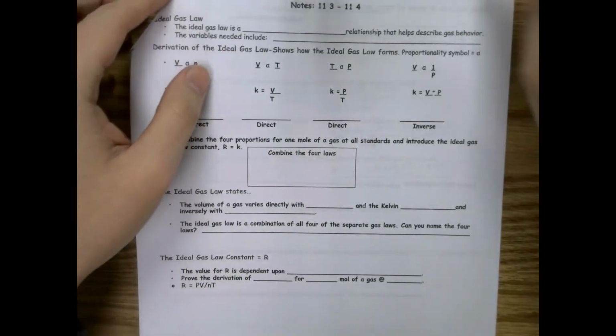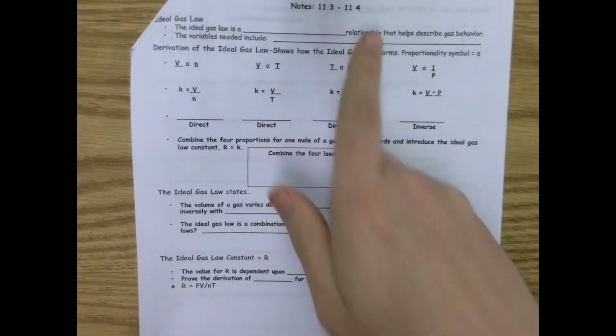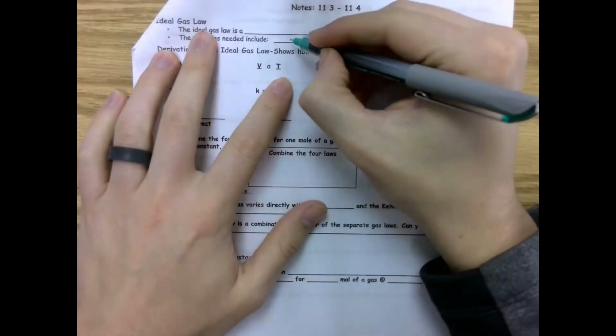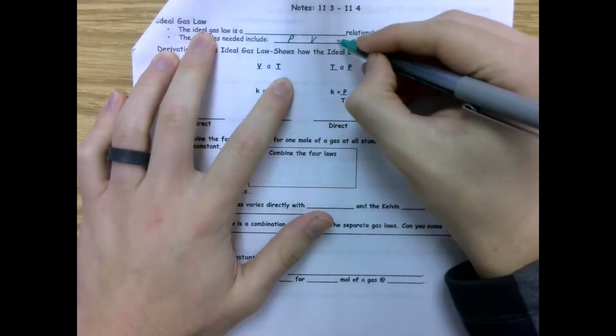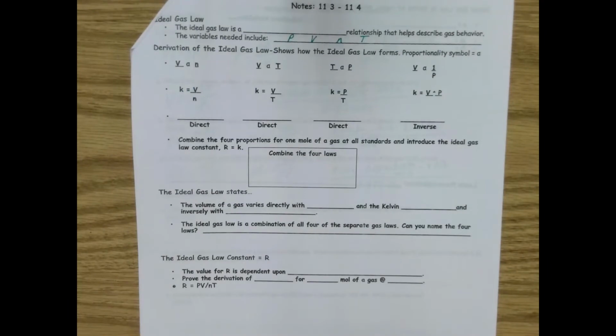So we're going to call this the ideal gas law. The ideal gas law is just a mathematical relationship that helps us describe gas behavior. Again, this goes back to the assumption we made in chapter 12 that all gases are going to behave as ideal gases. So all these calculations kind of hinge on that. That's why it's called that, okay? So the variables we're going to need to include in this equation are pressure, volume, number of moles, and temperature. Those are the four things that we have used to describe gases thus far.